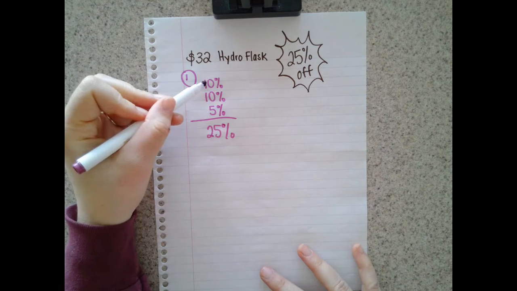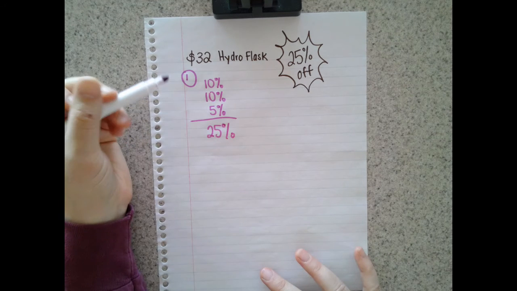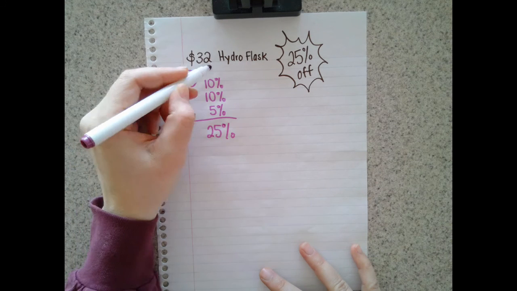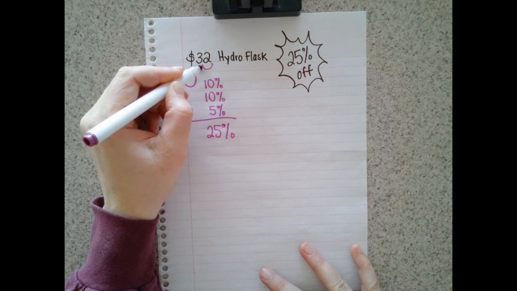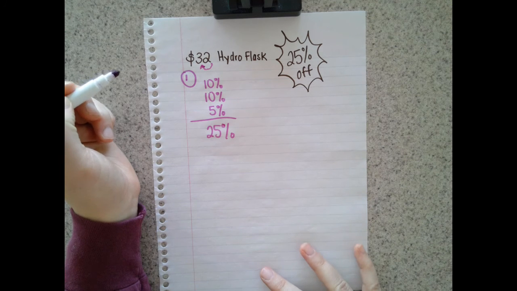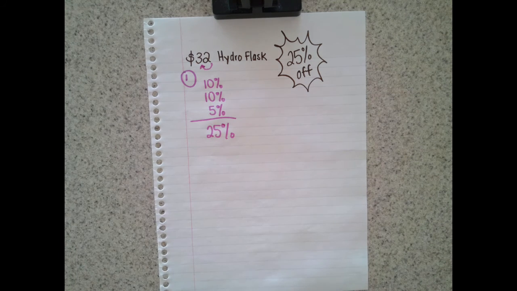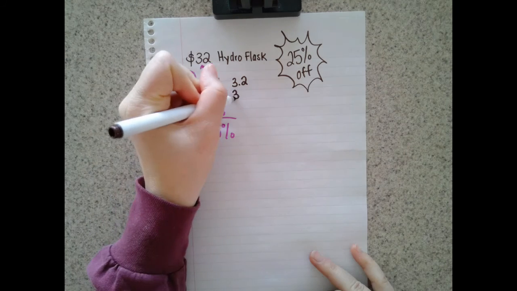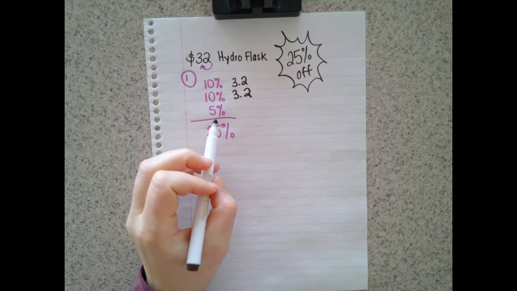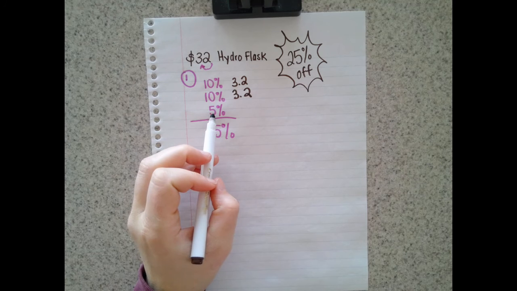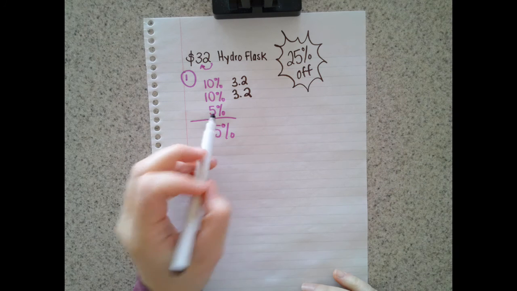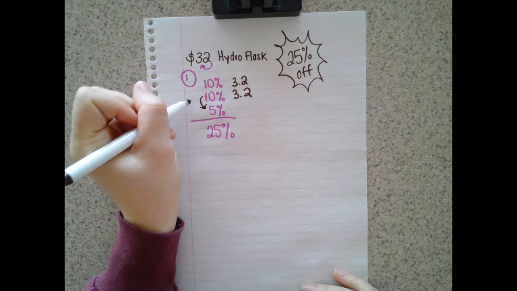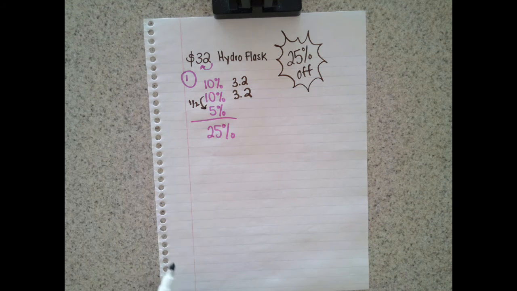Now we know a really cool trick for the 10%. To find 10% of 32, remember you just move the decimal one space left, and that's your 10%. So that would be 3.2, and we need another 3.2, and then we have to half this to find 5%, remember, because 5 is half of 10.